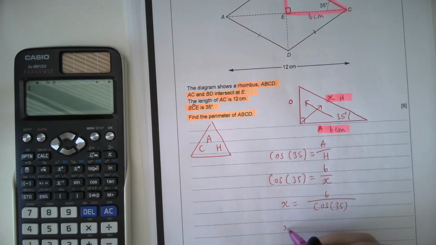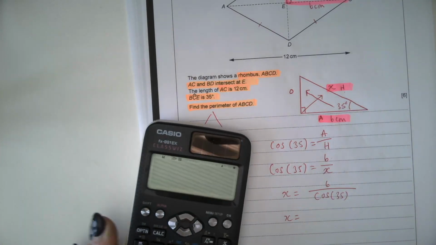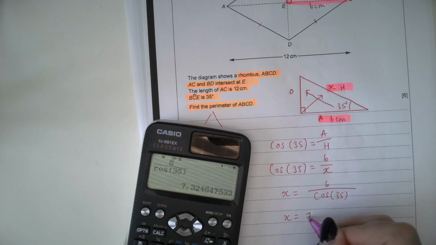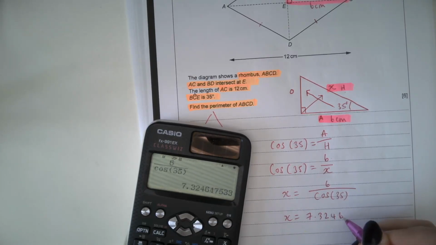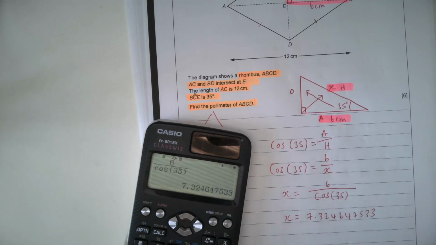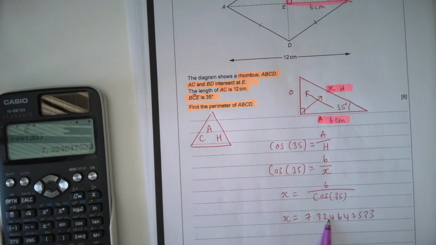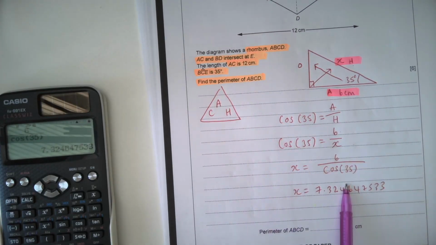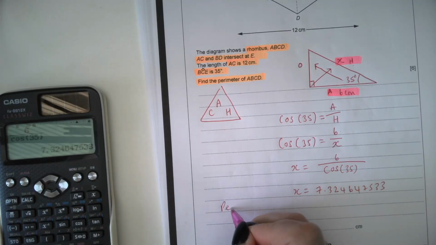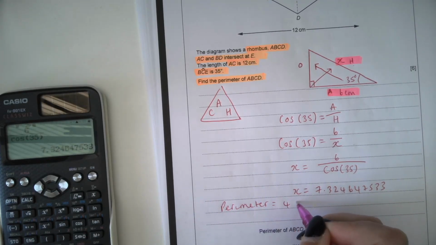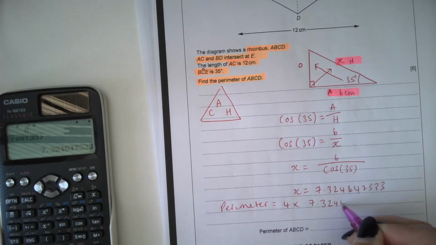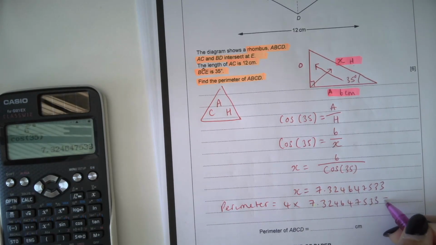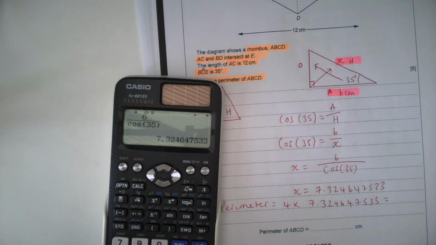So I'm going to pop this into my calculator. I'm going to put it in as a fraction, 6 over cos, and then it's 35, close my bracket. So x is 7.324647533. Okay, so that's one side. That's this side of my rhombus. I want the perimeter, so I want 4 lots of that. So I'm going to do the perimeter equals 4 times 7.324647533. I left that in my calculator because I didn't want to type that all back in again.